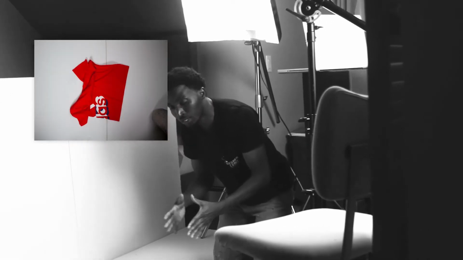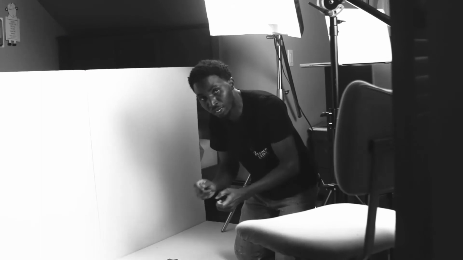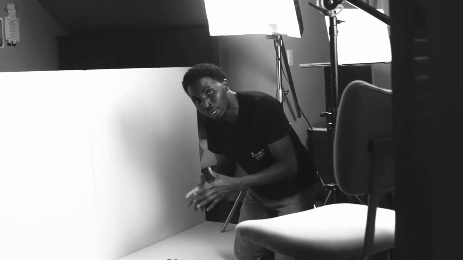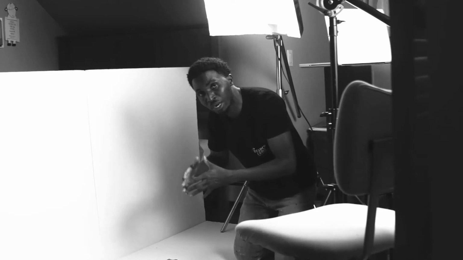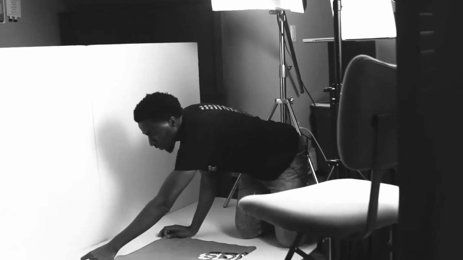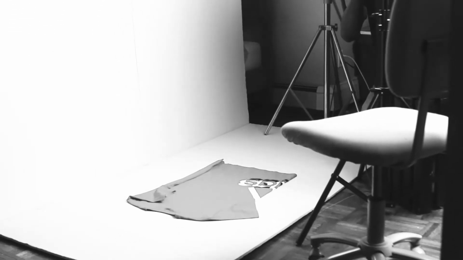So as you can see, every little move I make, I take a picture. So that is what adds the motion to it by the time I stitch it all together.